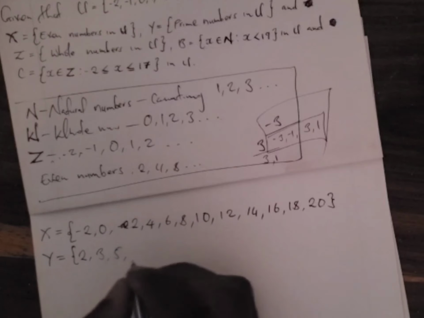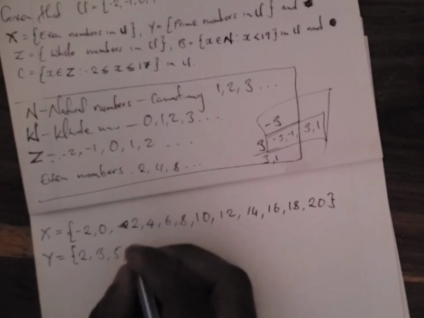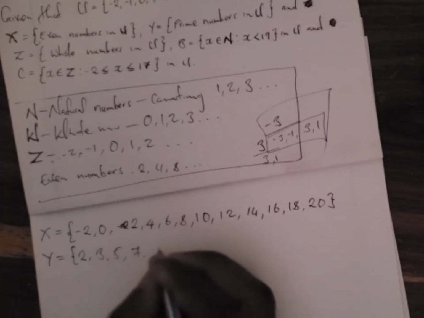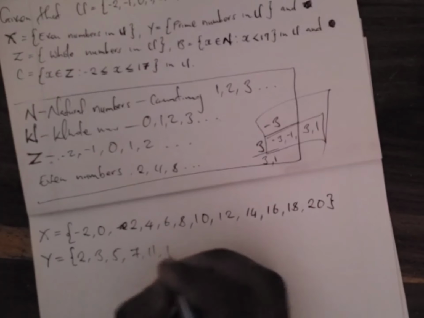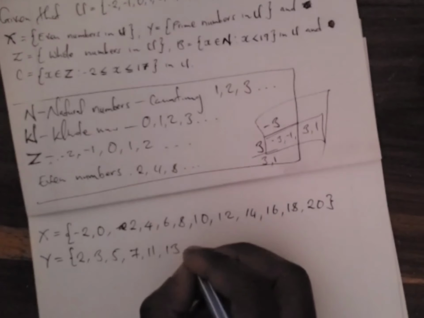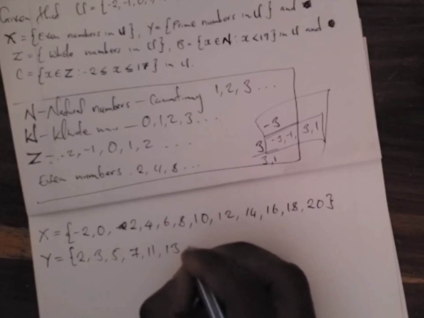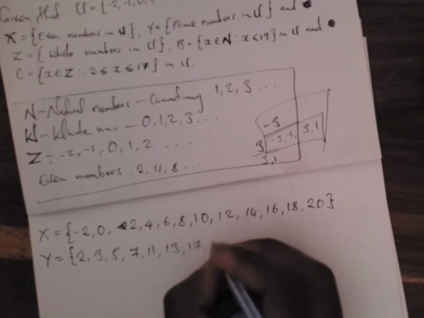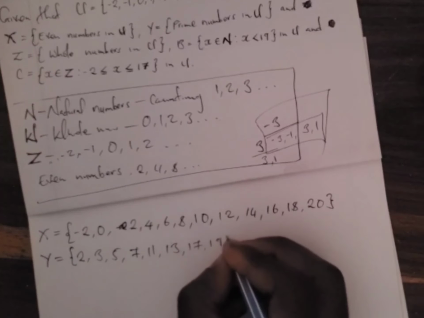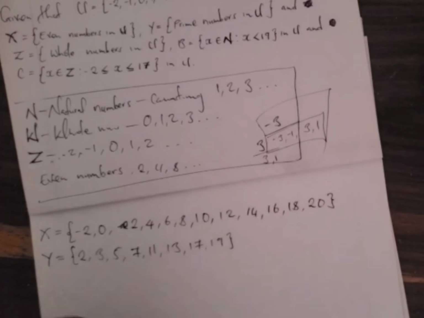So we have 7, we have 11, we have 13, 17 and 19. So these are prime numbers.